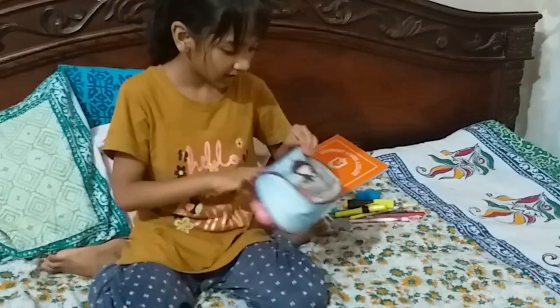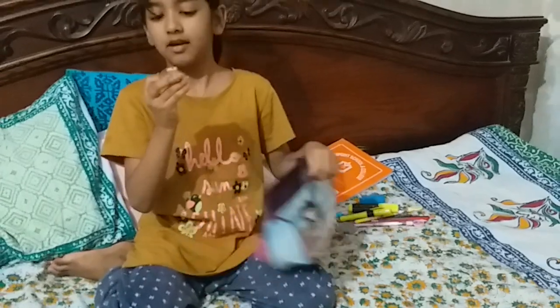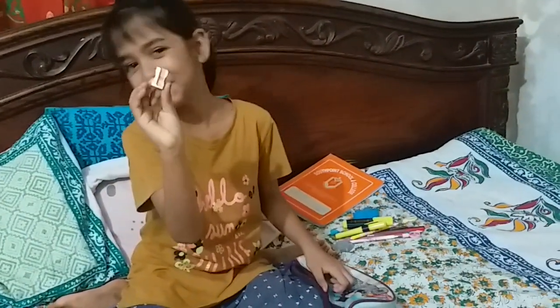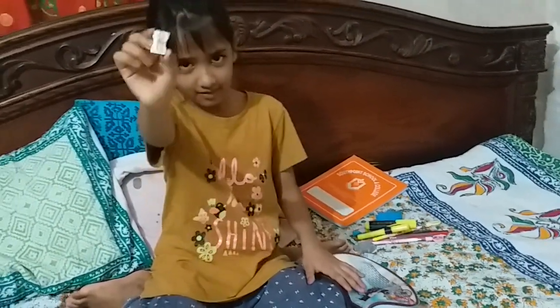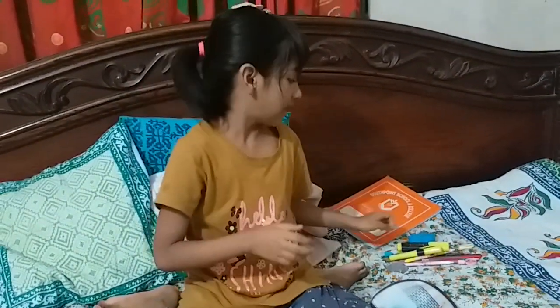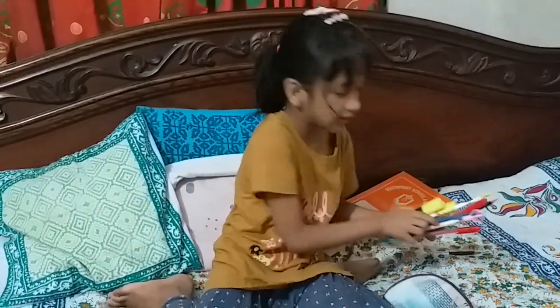Twinkle, twinkle. I play like that, and then I have last. This gives me my mother. Is this so cute? I love it so much, and it suits very well. Okay, this is my A3 stationery.